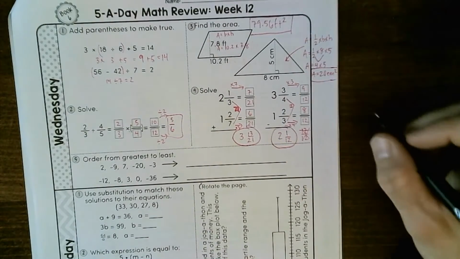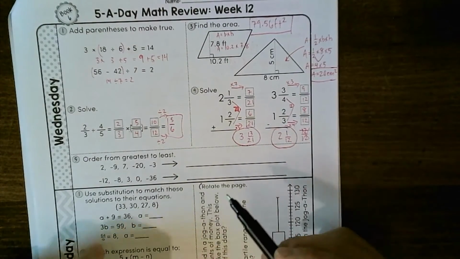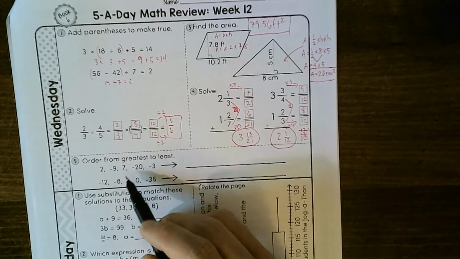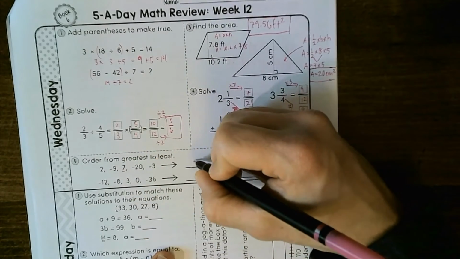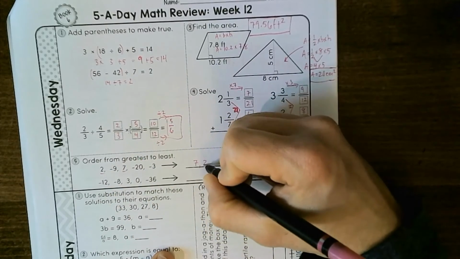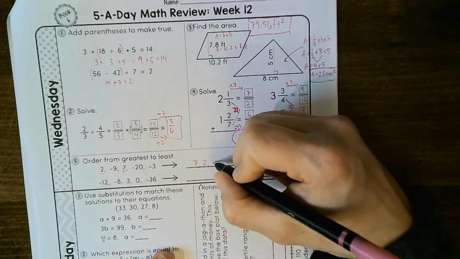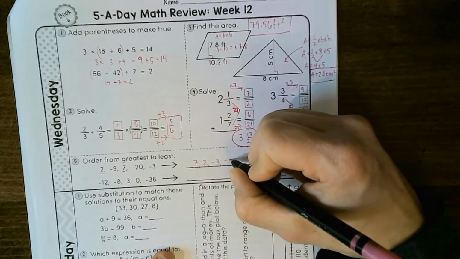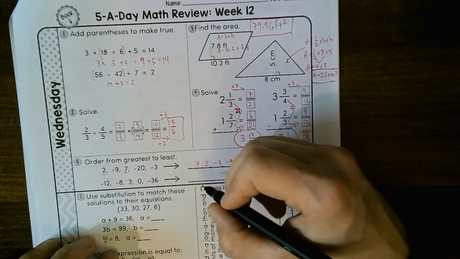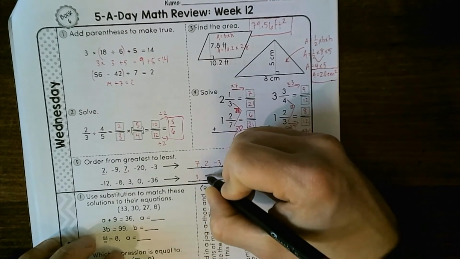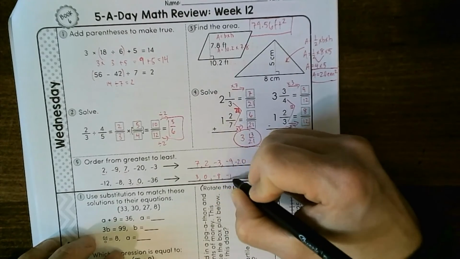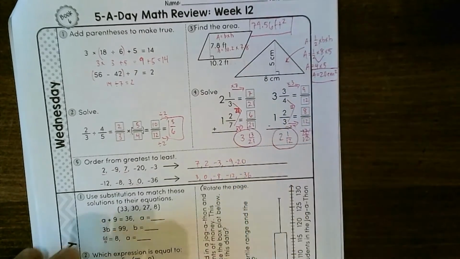Okay. And then number 5, oh, these are fun. Greatest to least. So let's see, looking at these numbers, it looks like 7 is going to be my greatest. And then I'm going to go to 2. And then I'm going to go to -3, -9, and finally -20. And coming down here, I'm going to start with +3, 0, -8, -12, -36. So just writing those in that order.